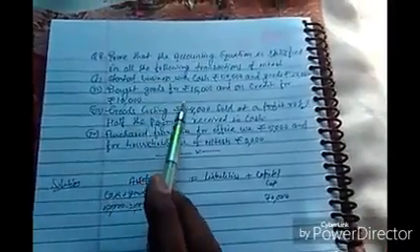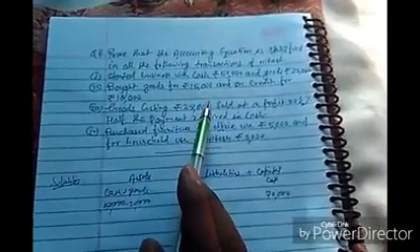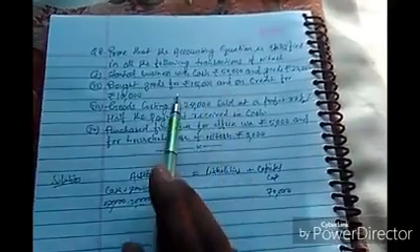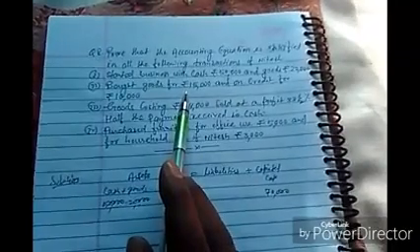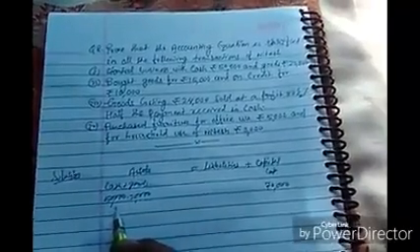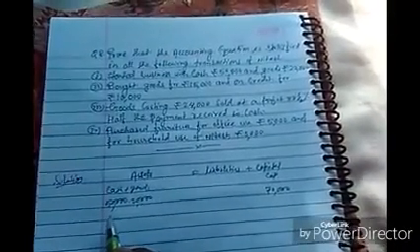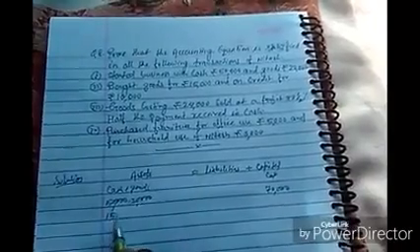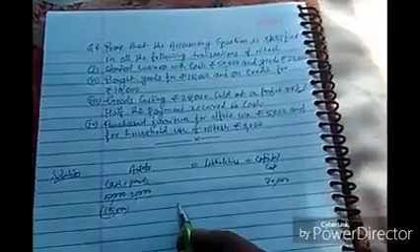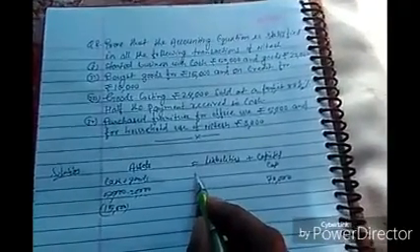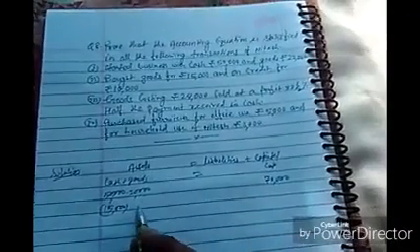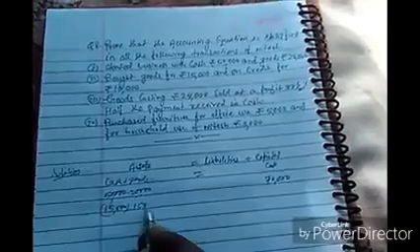Now see the another transaction, bought goods for 15,000, that means that is the cash purchase, and on credit for 10,000. So when we make a cash purchase, our cash will decrease by 15,000 here, and on this side, right here goods 15,000 increased.